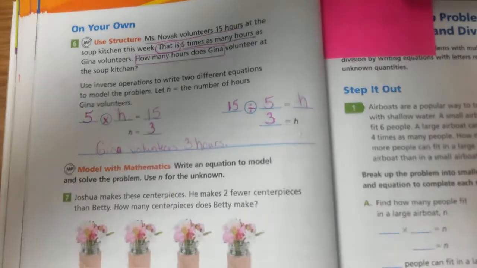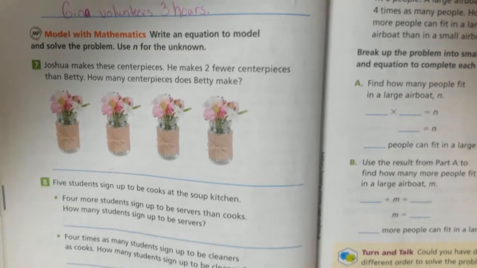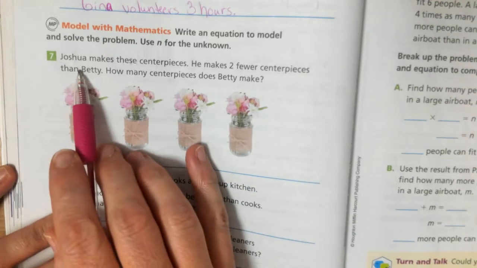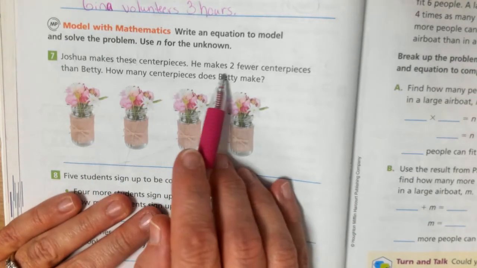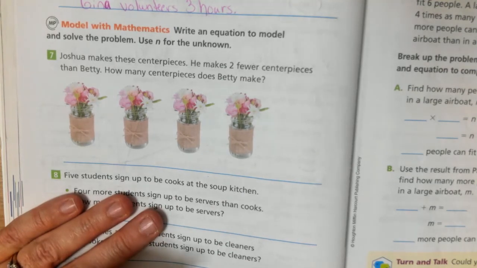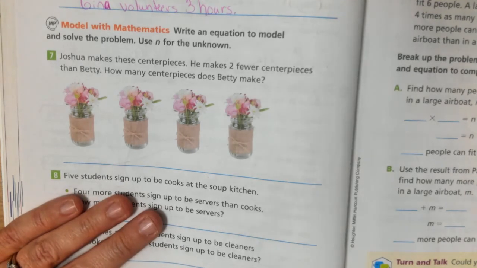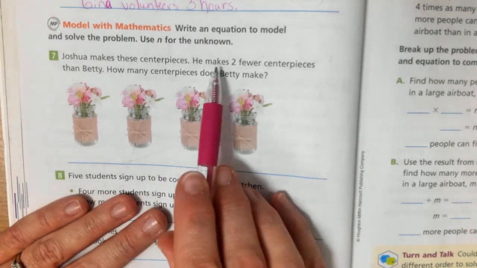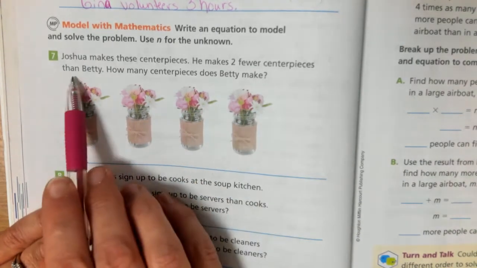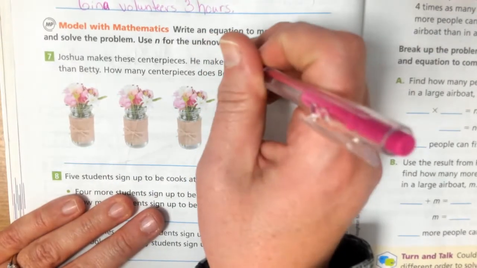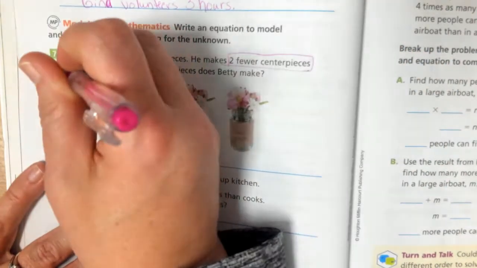All right. Number 7. We're going to write an equation to model and solve the problem, and we're going to use n for our unknown. Joshua makes these centerpieces. He makes 2 fewer centerpieces than Betty. How many centerpieces does Betty make? Who makes more centerpieces, Joshua or Betty? I hope you're saying that Betty does, because it says he makes 2 fewer centerpieces than Betty. The he here is Joshua.